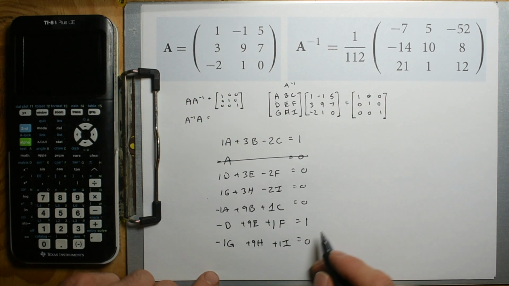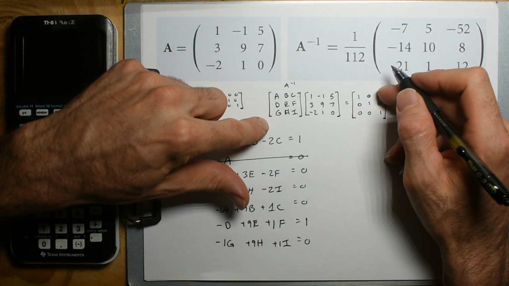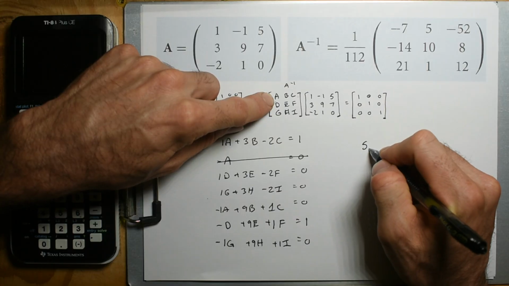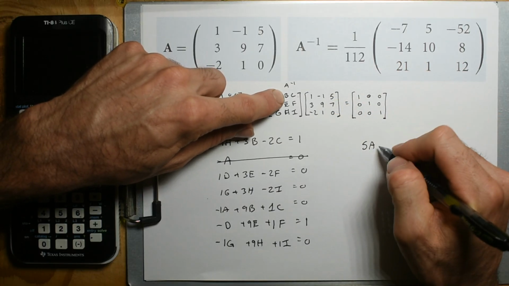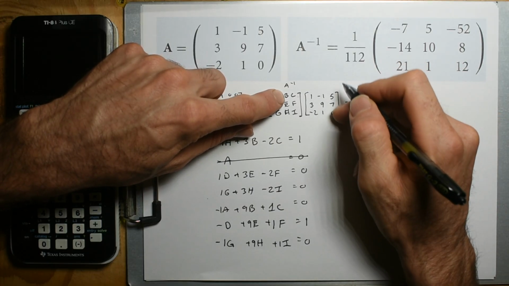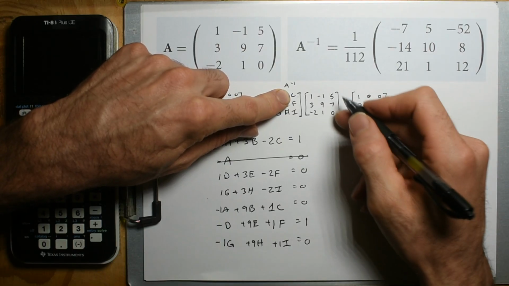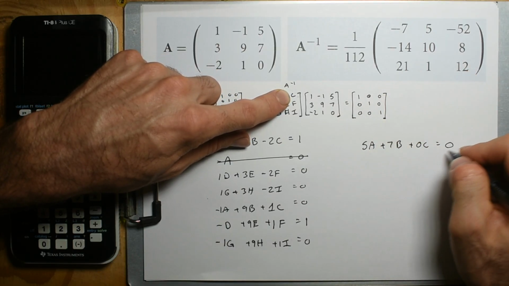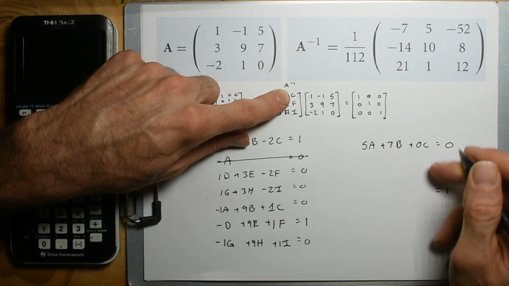Cool. All right, the next three equations are over here. This row, third column: 5A plus 7B plus 0C. I'll still put that in there. It is equal to 0. The next one is 0, and the next one is 1.